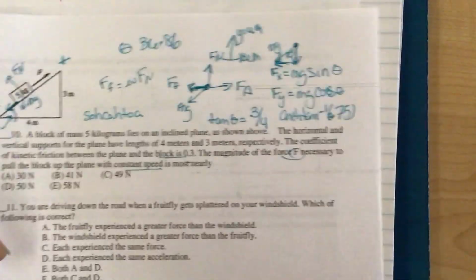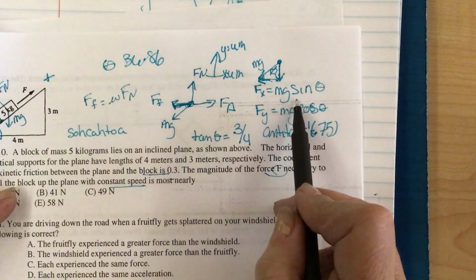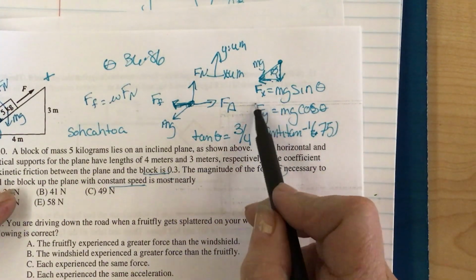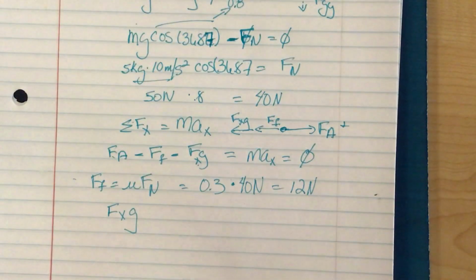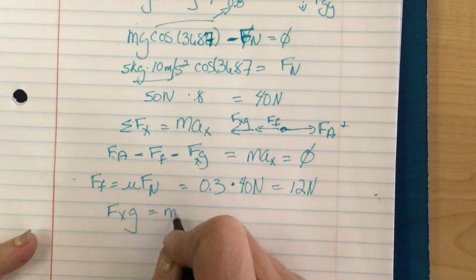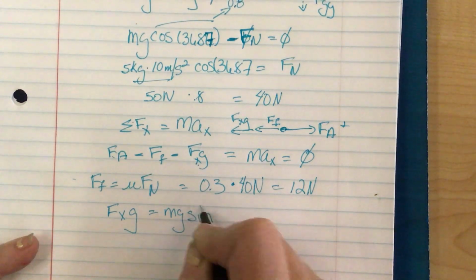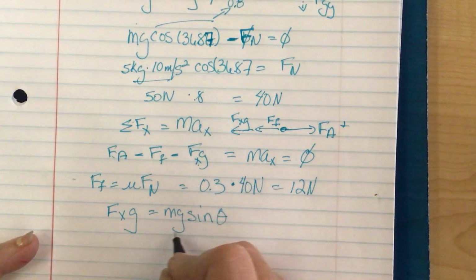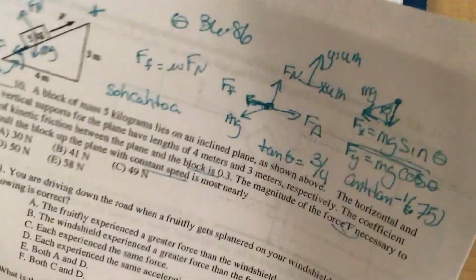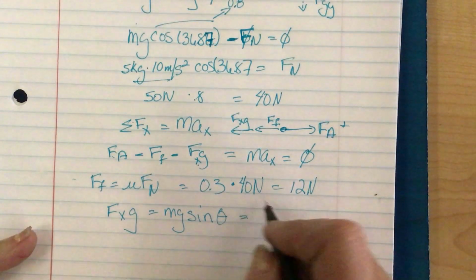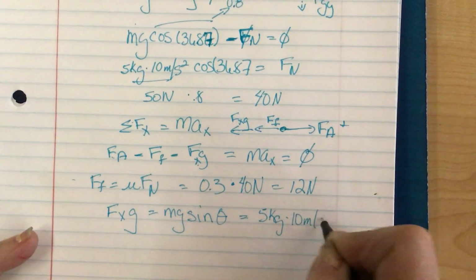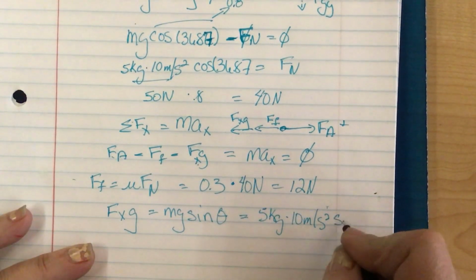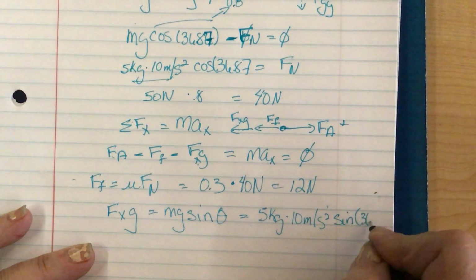Okay, and our force of gravity in the x direction, when we broke out the component vectors, we said that's mg sine theta. And that's that thing that we're memorizing going up and down a ramp, that it's always mg sine theta. So we'll substitute in. Well, what's our block? It's 5 kilograms times 10 meters per second squared times the sine of 36.87.